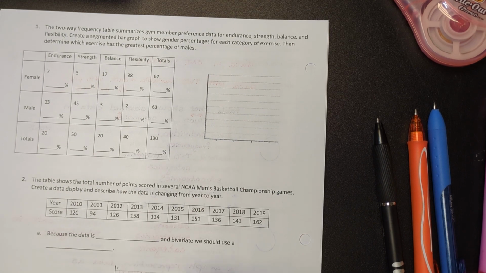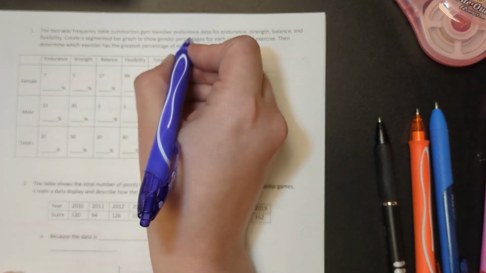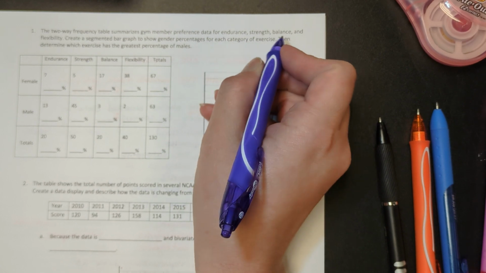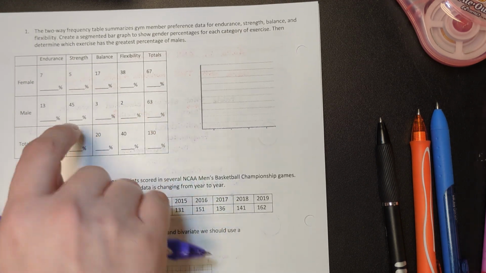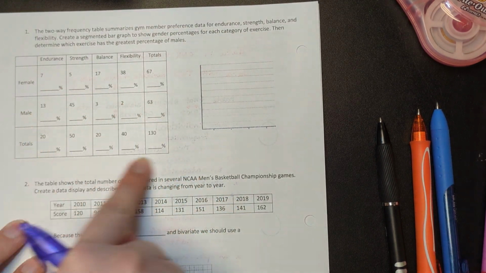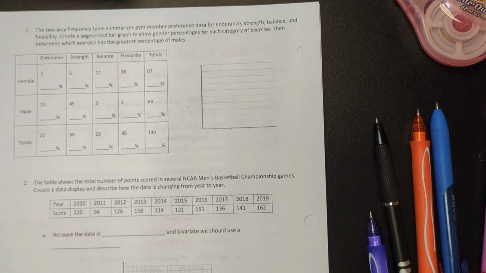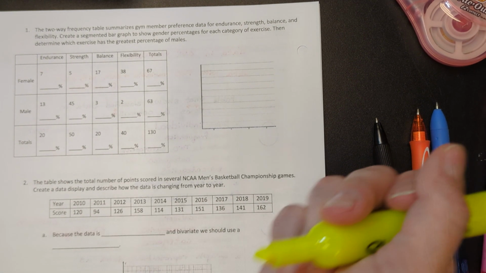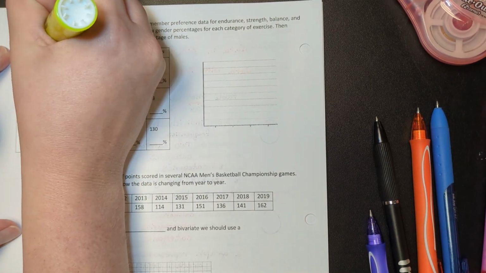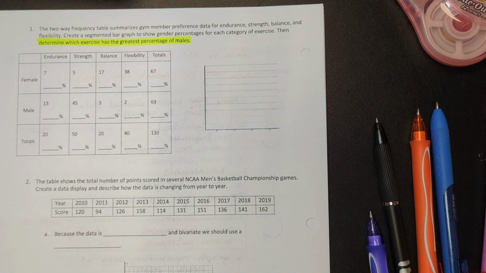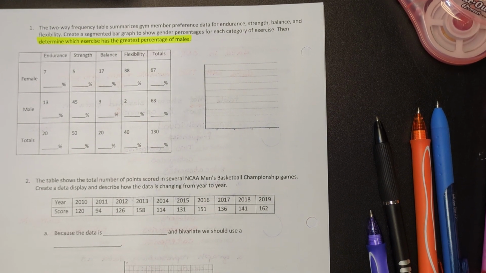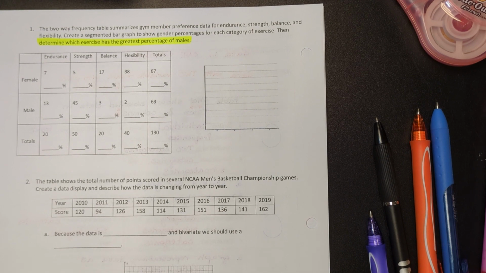So this two-way table is all about gym member preference data for endurance, strength, balance, and flexibility. They already gave you all of the numbers. You don't have to fill in that bit. But we do have to figure out the percents, because you have to be able to answer the question. We need to determine which exercise has the greatest percentage of males, which I'm sure you can figure out looking at the table. But you still need to figure out what the actual percentage of that is.